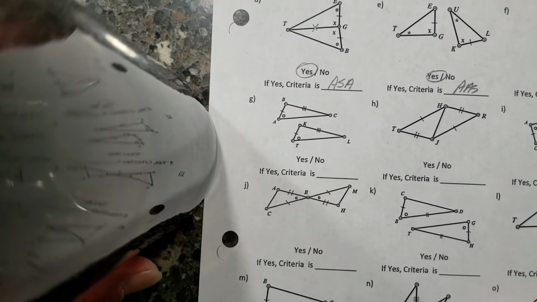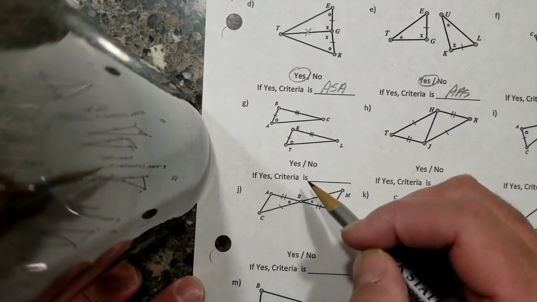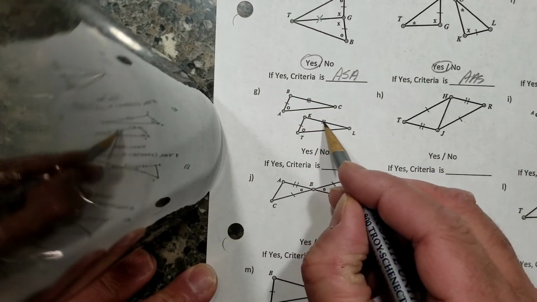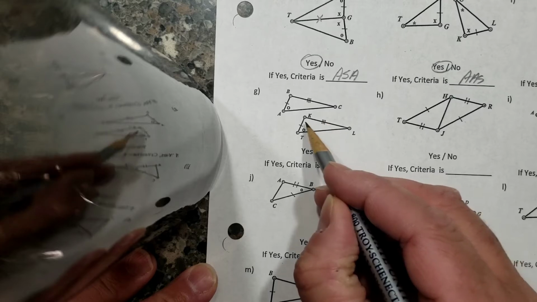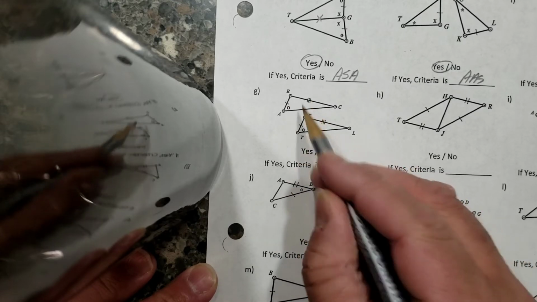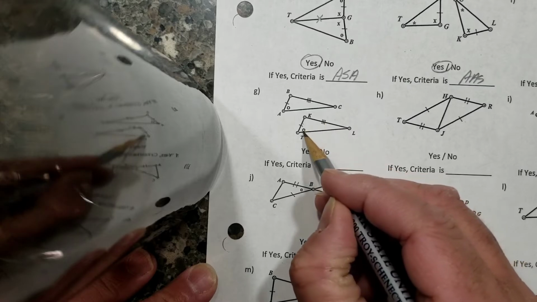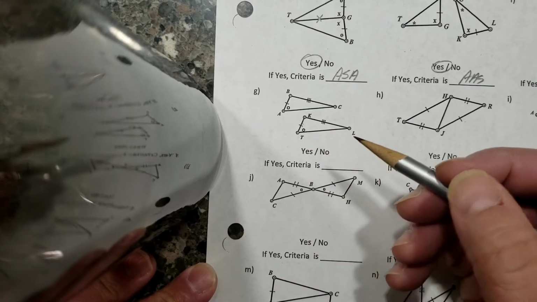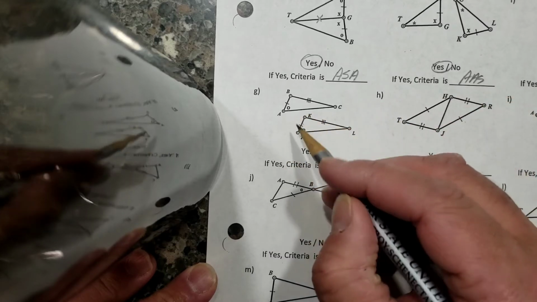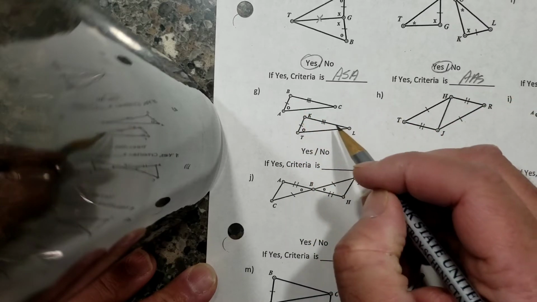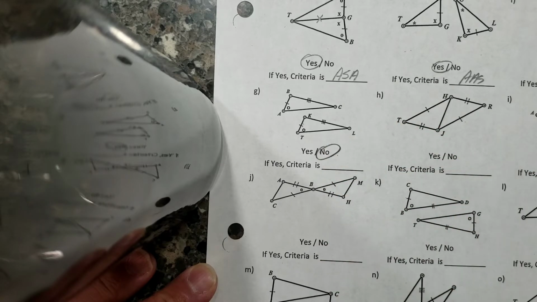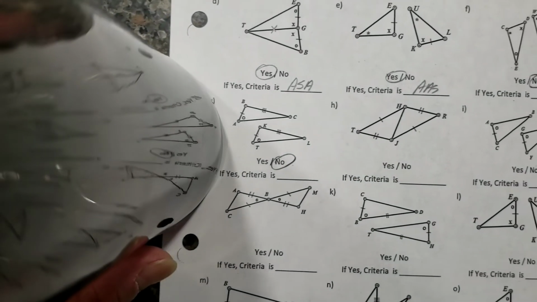Okay, over here to G. Let's look. We've got a side and a side, a side and a side. When you see that, you've got the angle on the outside of the two sides. We have no side-side-angle. When you see that, you want to look to see if it could be hypotenuse-leg. You would need a right triangle. Since none of the angles are marked as right angles, you cannot assume that. So these are not congruent. You cannot say that they're congruent.